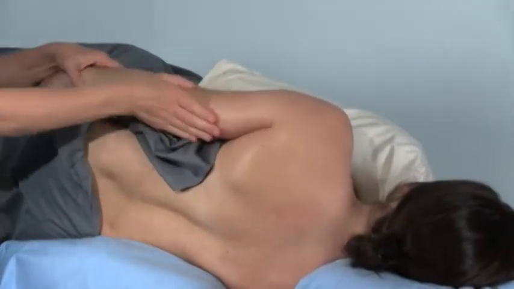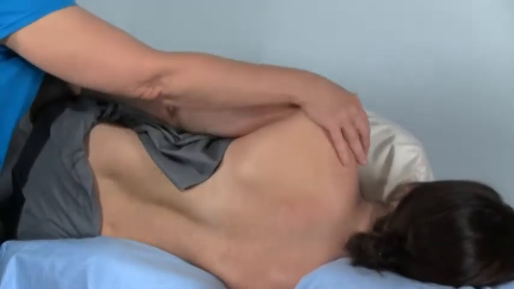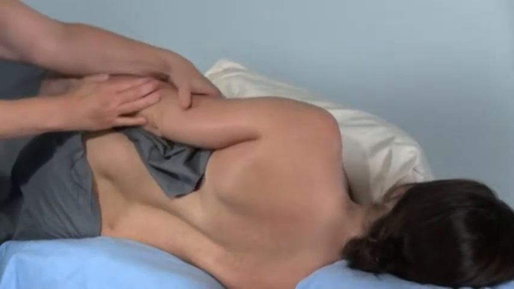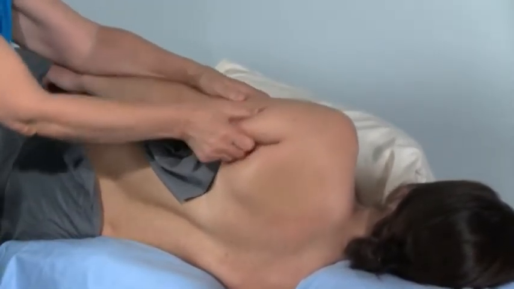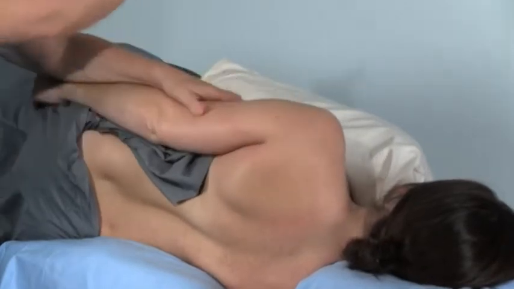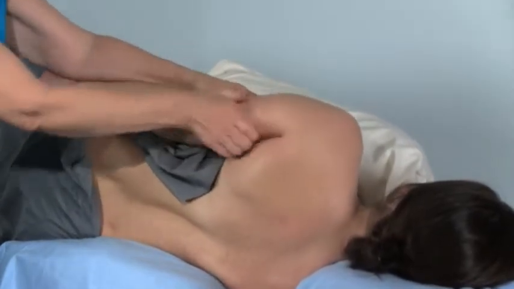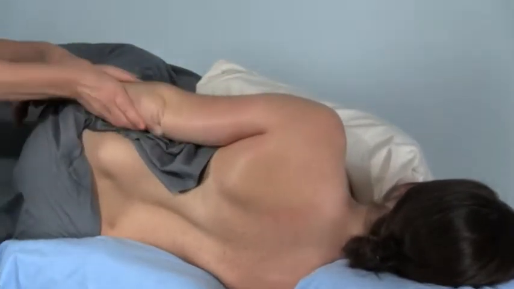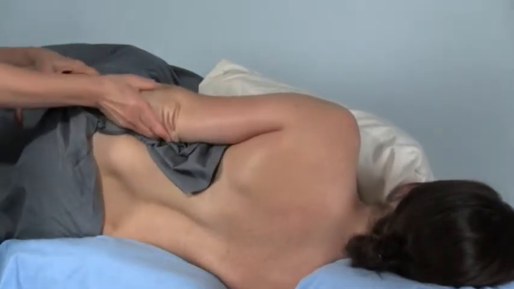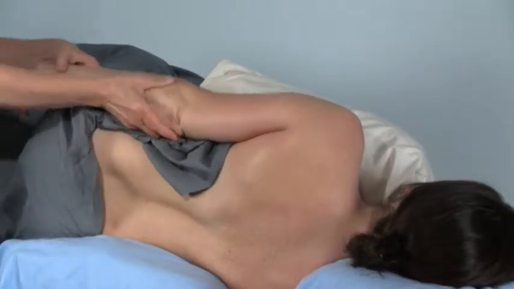I've experimented a lot because I use this position not just with my pregnant clients, but with others as well. And I've experimented a lot with working from the front side of the table for the arms, and it doesn't tend to be the most conducive in terms of stability of the client on the table.